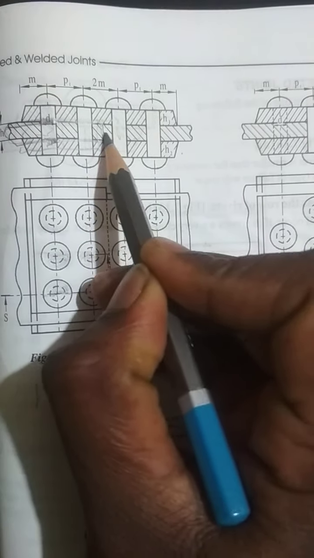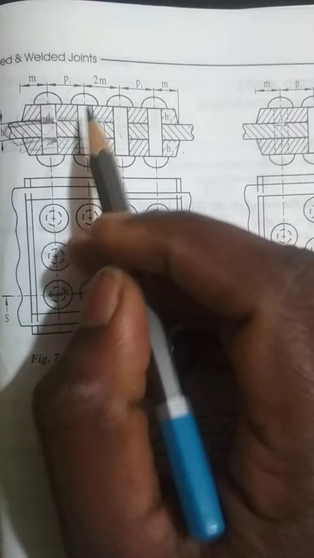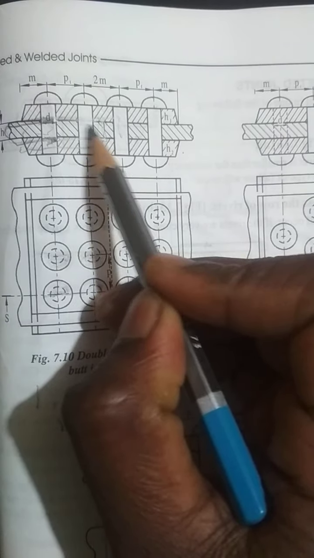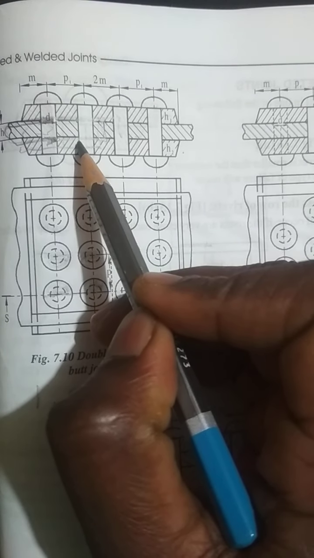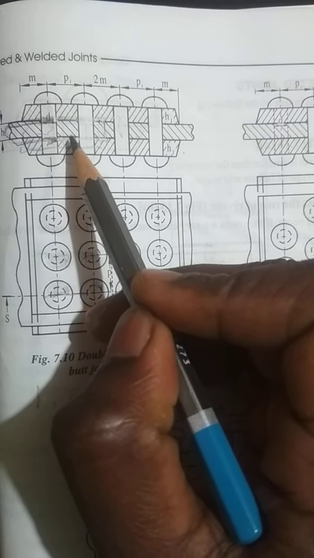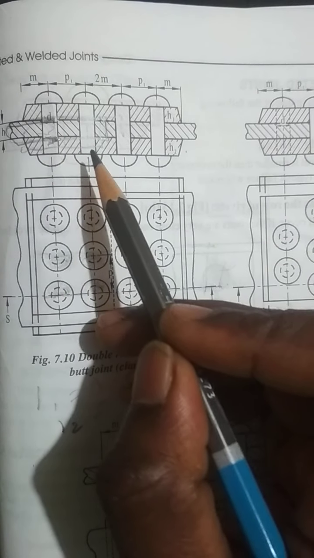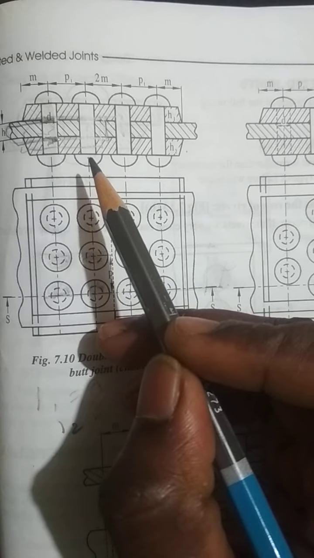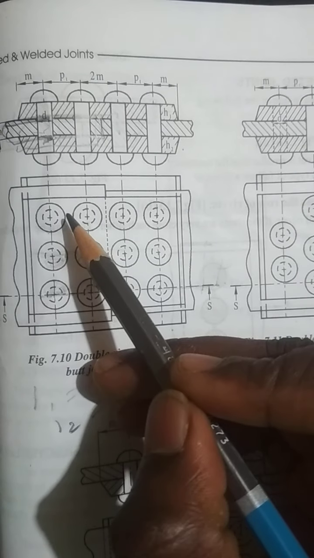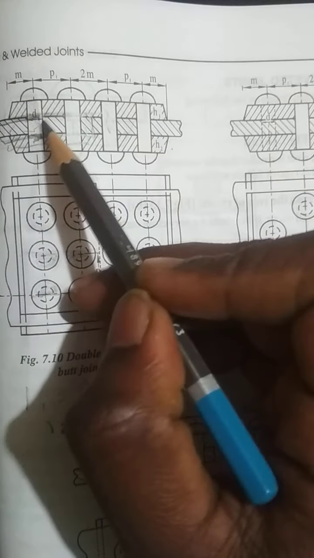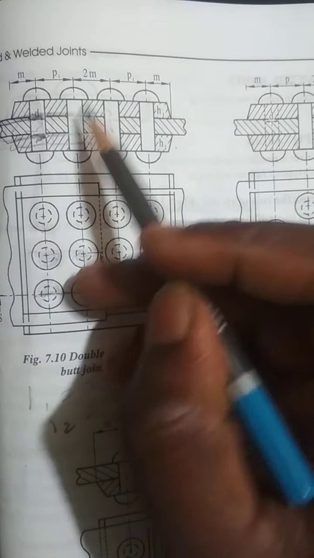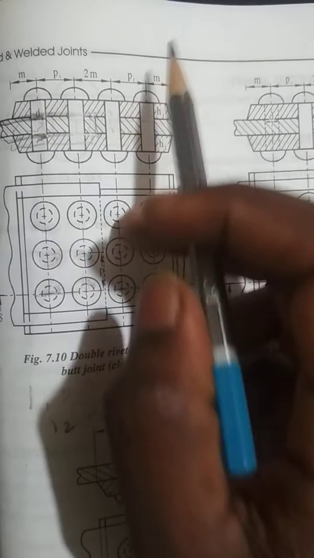Consider this plate 1. Here two plates are to be joined by a butt joint. Consider one plate; above and below that plate, two plates are there. In the first plate, for joining the plate they used two rows of rivets. That's why it's known as double riveted. Then above and below, two cover plates are there, double cover. This joint is known as a double riveted double cover butt joint.